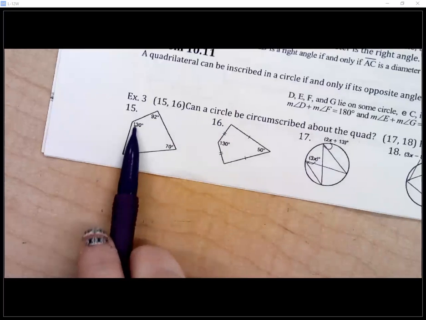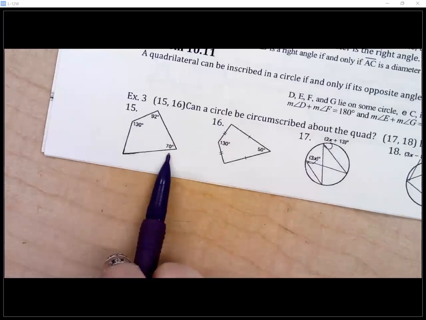You say no? Well, I can know for sure by doing the math. We just said that the opposite angles have to be supplementary. So let's see, 130 and 70, are those supplementary? No, so I don't even have to find this missing angle in this one because I already know the answer is a no. Right, because 130 plus 70 is 200. That's not supplementary, so this is a no.